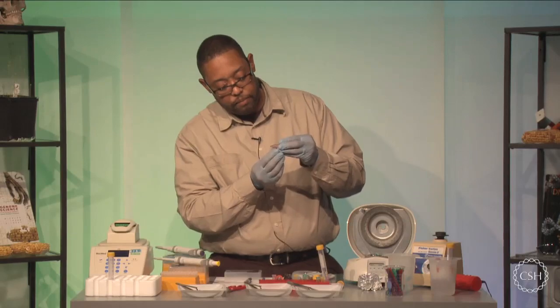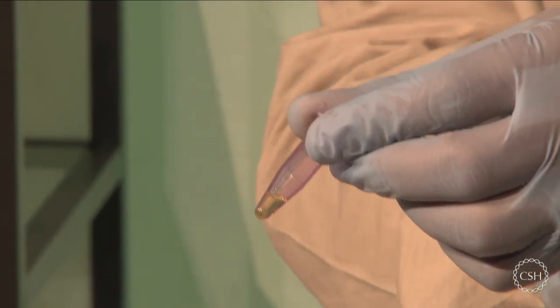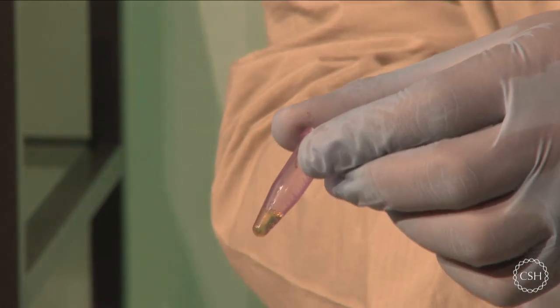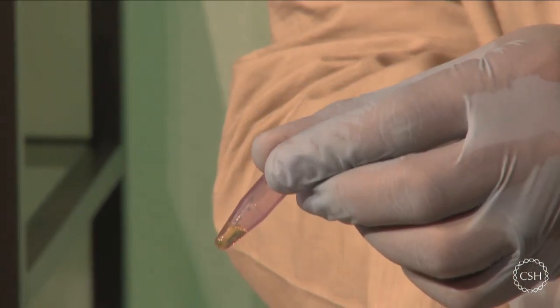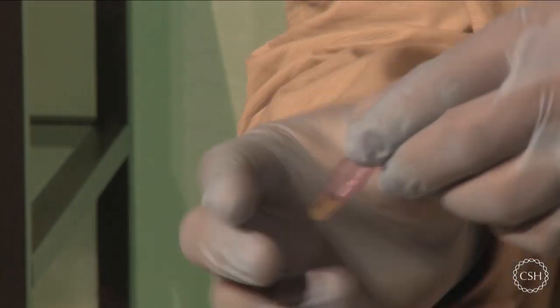So as you can see here, I have my silica resin at the bottom. It does have a little bit of green in there, but that's okay. But I want to make sure that that pellet, which is at the bottom of my test tube, is going to be void of the supernatant. So I'm going to take this out of there.